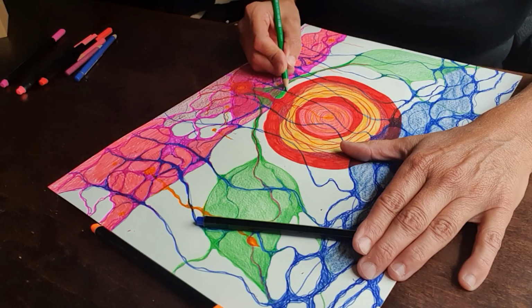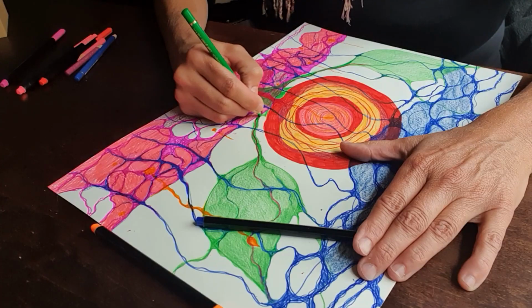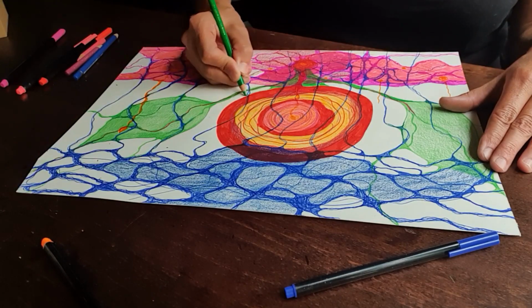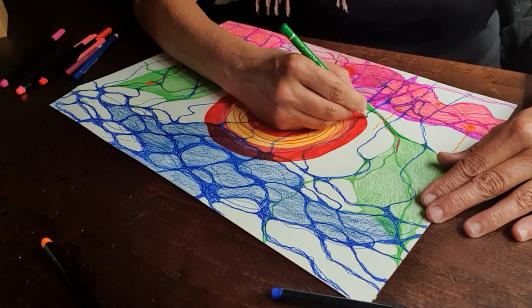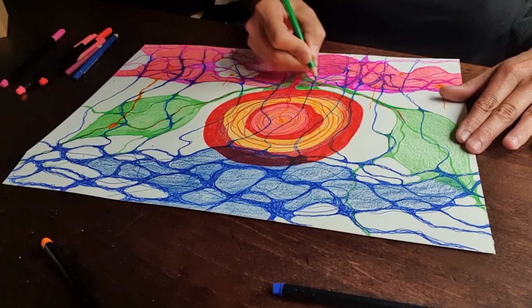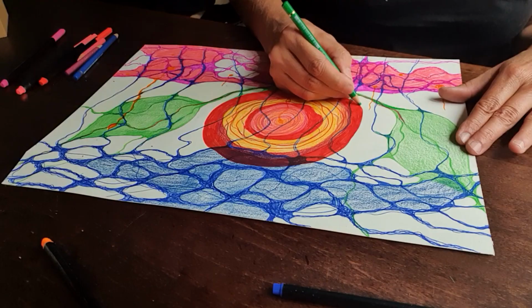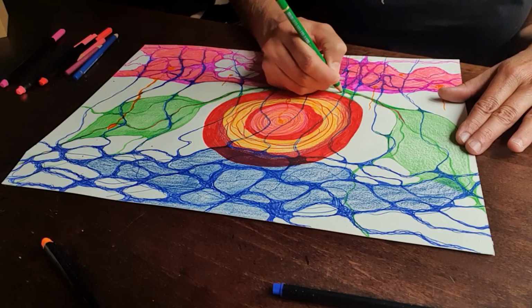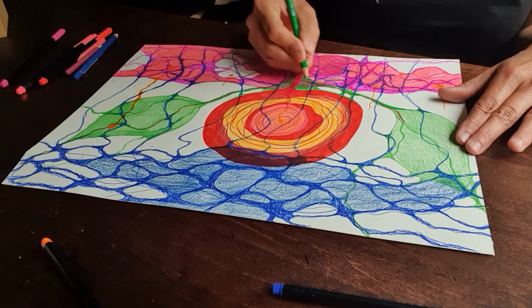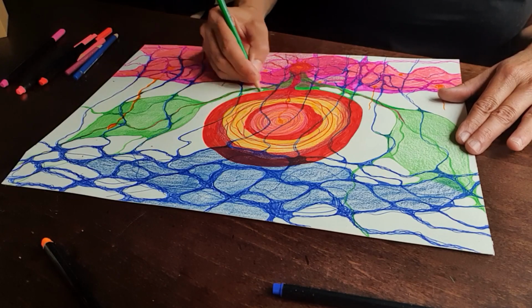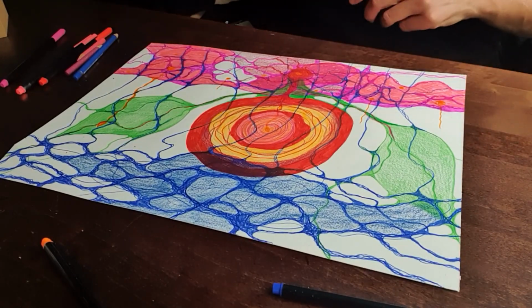Interesting plant evolving here. Yes, yes, yes.